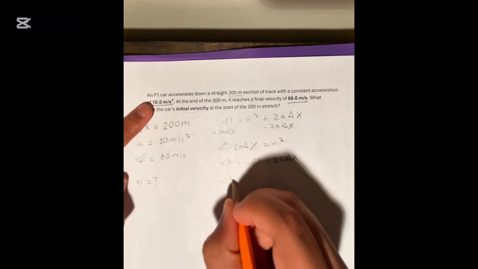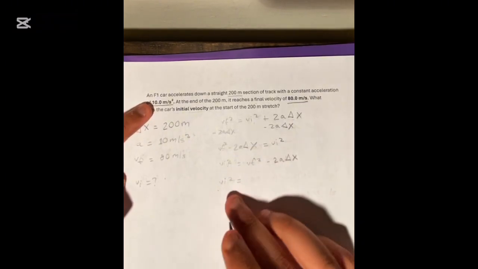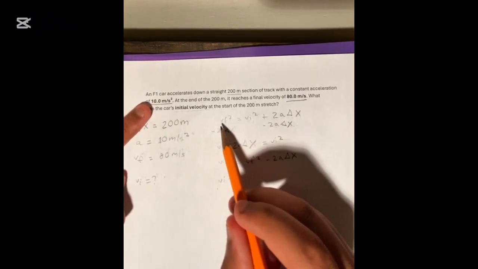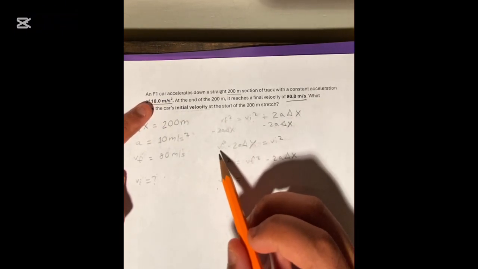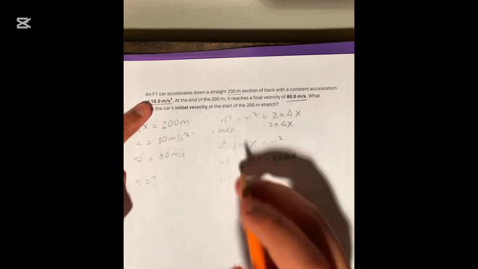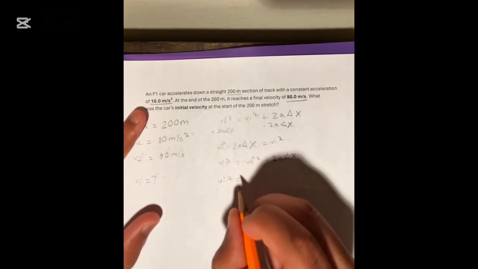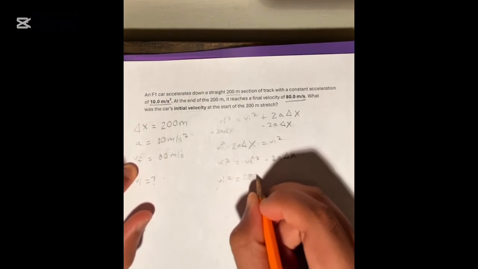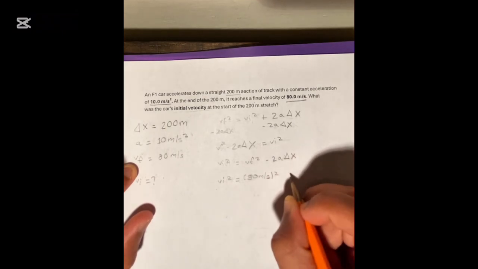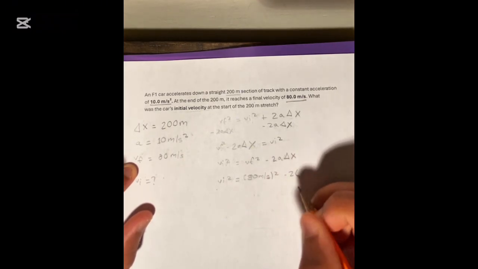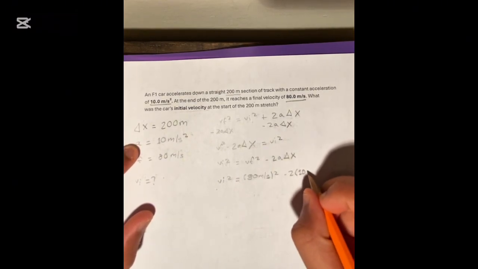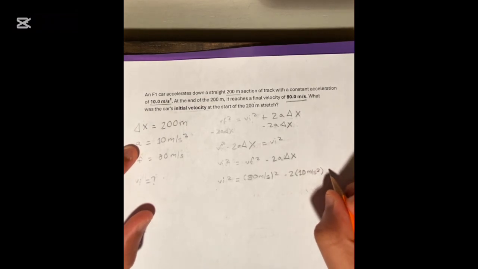Now we're going to solve this, which is the last part of the GUESS method. The G was the givens, U was the unknown, E was the equation, the first S was substitute, and the last S is solve. So we substitute. We have our Vf over here, so that's 80 meters per second squared, minus 2 times acceleration, so 2 times 10 meters per second squared times 200 meters.